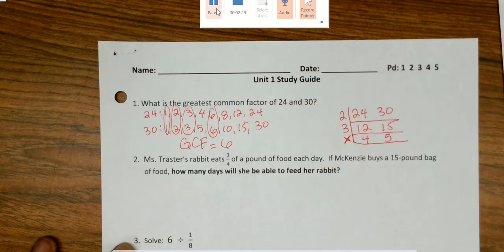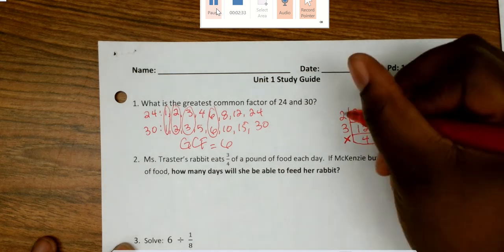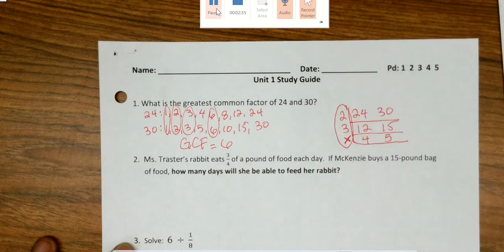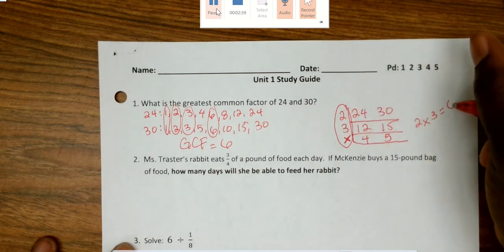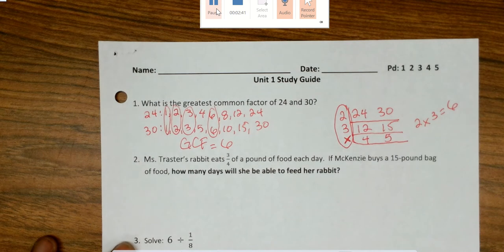And the GCF is on the left. So I'm going to circle the left here. And that's 2 times 3. And we know that equals 6. So either way, your answer should be 6.